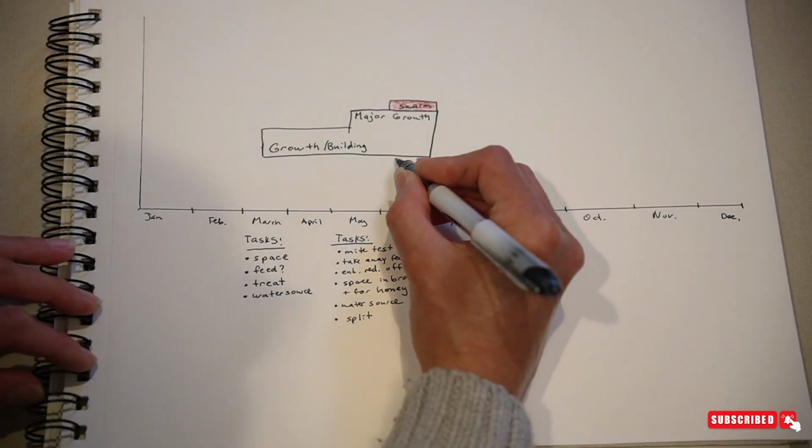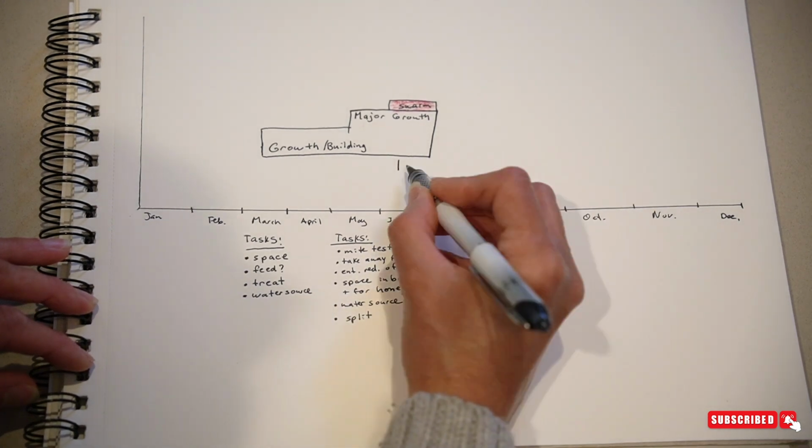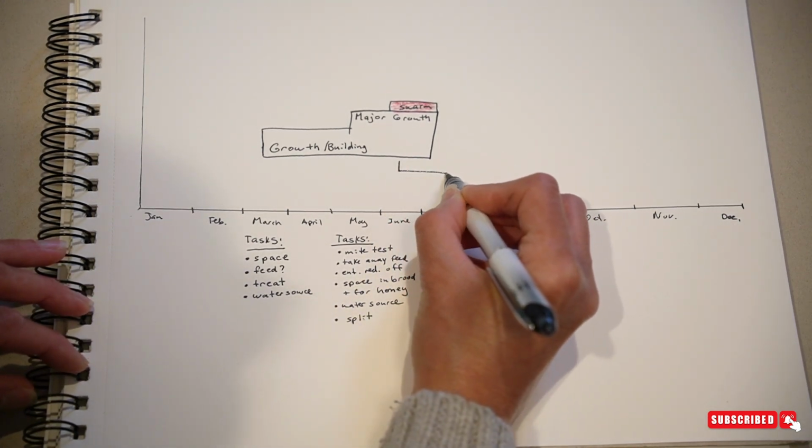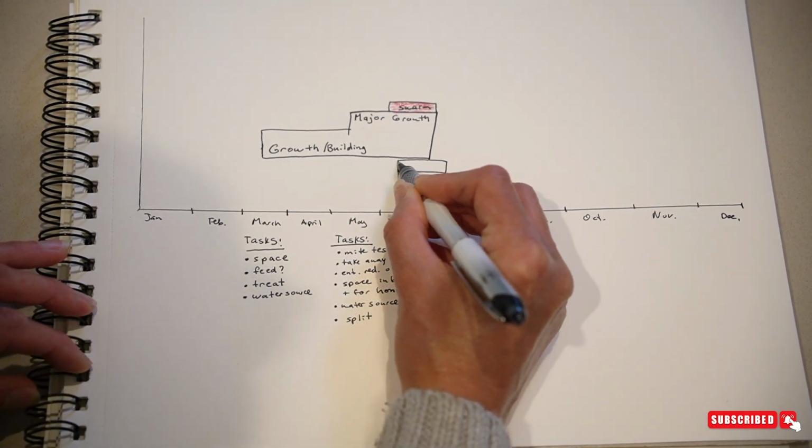The next part is honey season. This is going to overlap with your growth, but it should also go past the growth and big swarm season that you have. For me, I would say that this was early June. The June 11th inspection was when there was quite a bit of honey coming in. So I'm going to put a line and the word honey right at the early June period, and I'm going to extend it to mid-July.